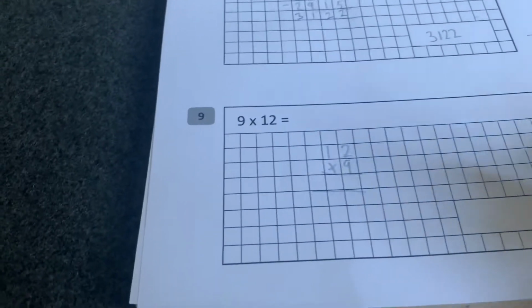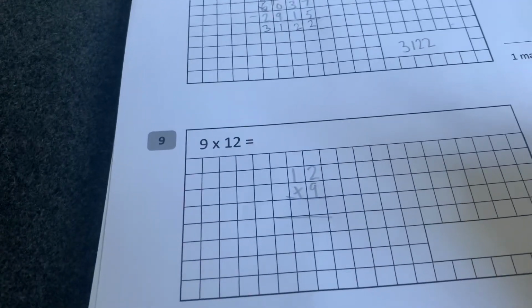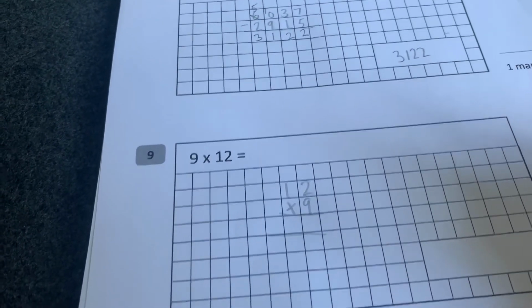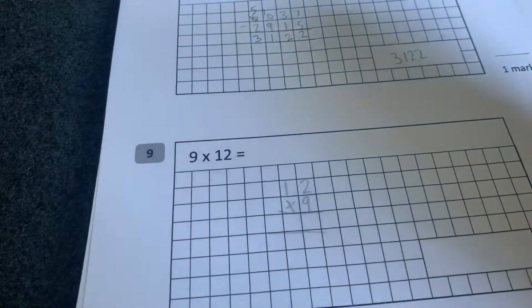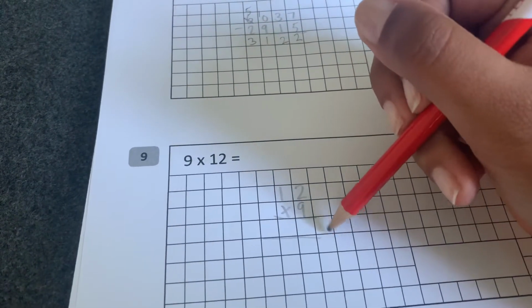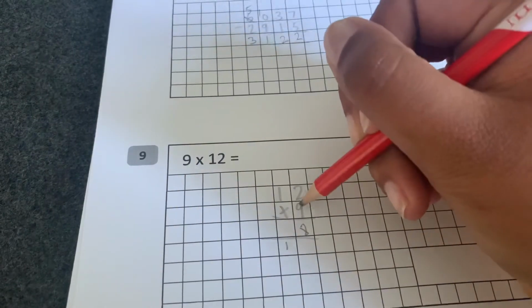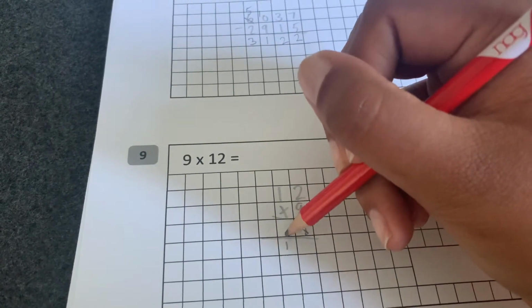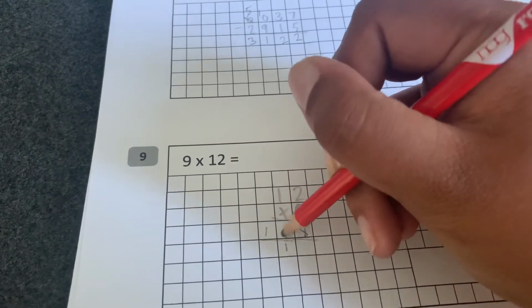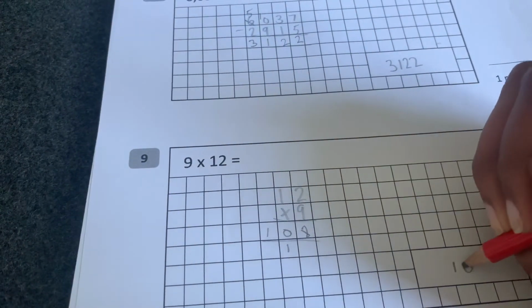Number 9. 9 times 12. We should know our 9 times table at this point, but if you don't, you can still use the column method to work out the answer. 9 times 2 is 18. 9 times 1 is 9. Add 1 is 10. 108.